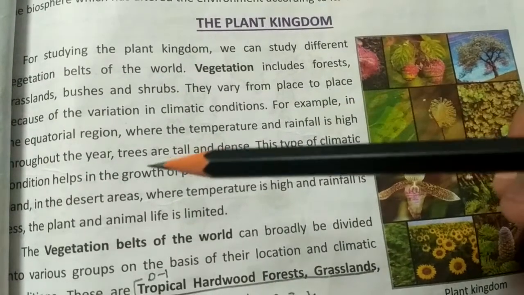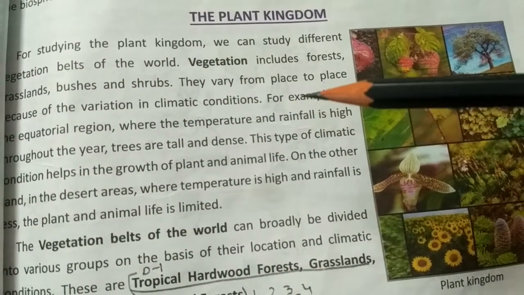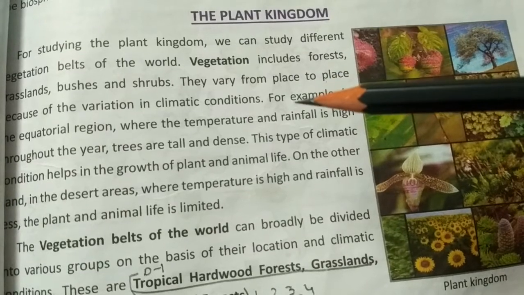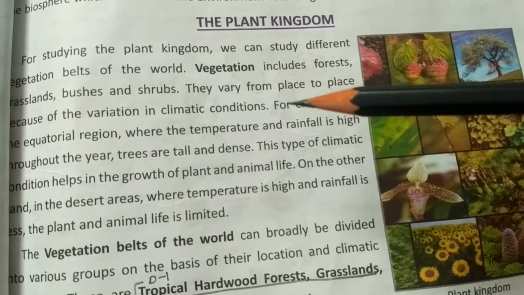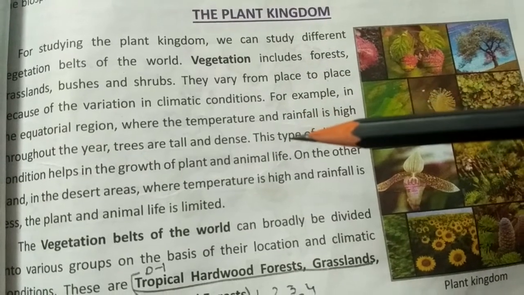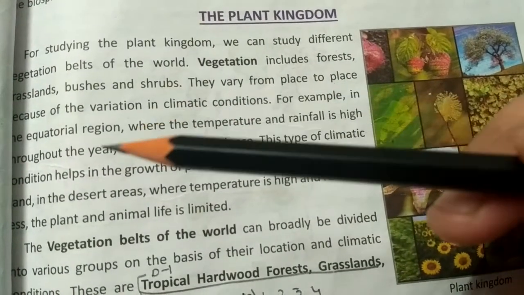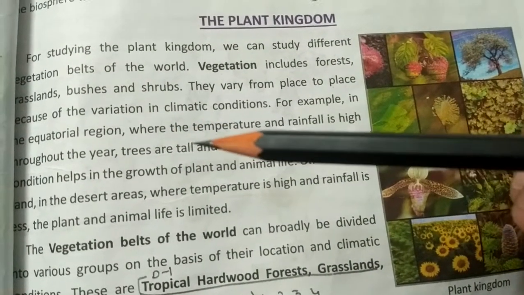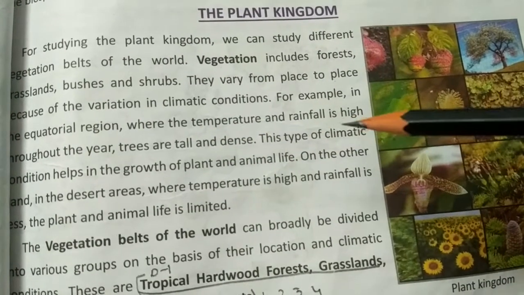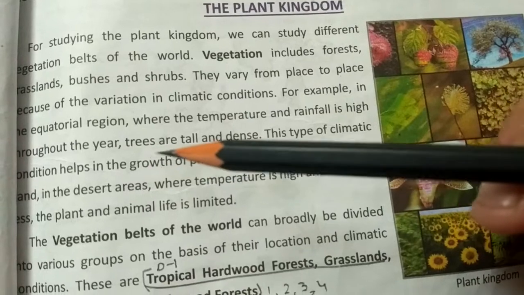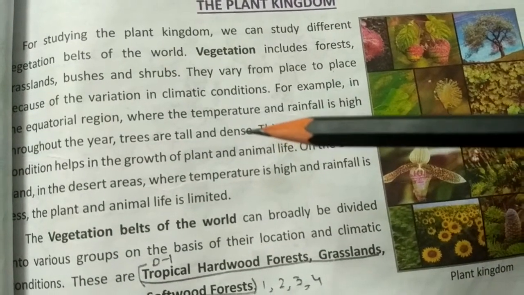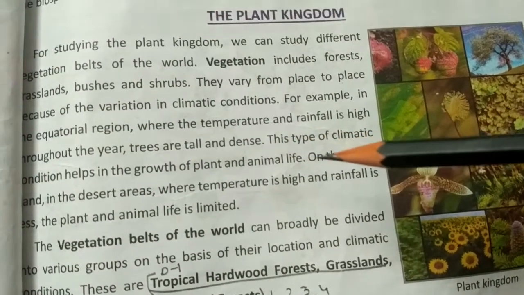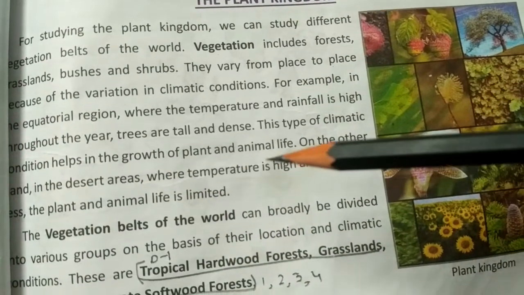They vary from place to place because of the variation in climatic conditions. Sometimes it depends totally on the rainfall, and sometimes on the climatic conditions, which include temperature, rainfall, soil type, etc. For example, in the equatorial region, near the equator, the central part of the earth, the temperature and rainfall are high throughout the year. Trees are tall and dense. We find tall, evergreen trees over these areas. This type of climatic condition helps in the growth of plant and animal life.